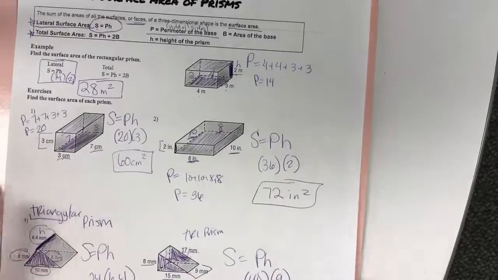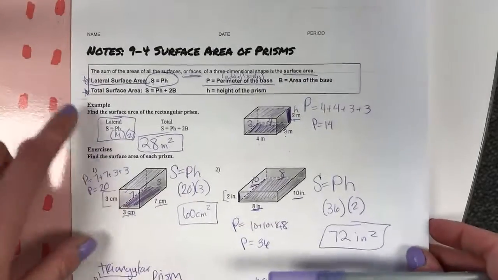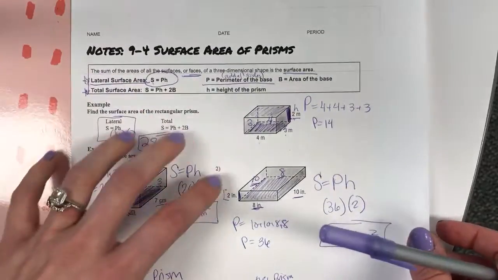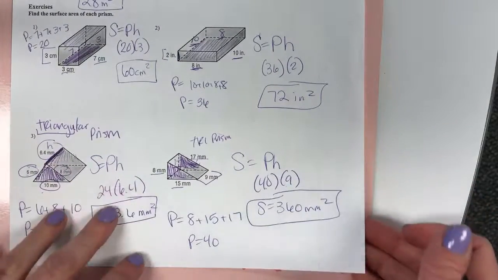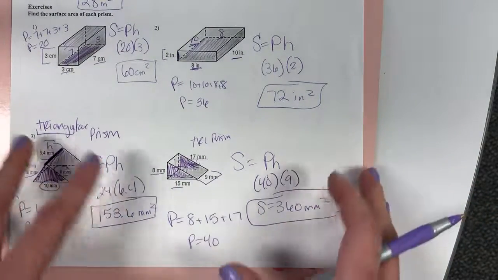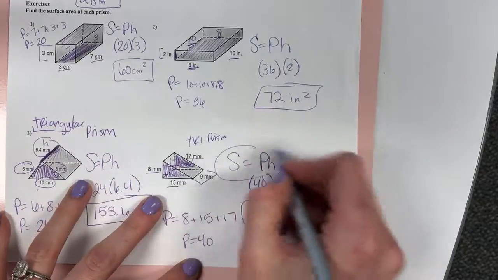On your homework page that's attached to this, just do the lateral surface area. I know it probably says do both, but for this page, this day 1, we're just doing the lateral. So you're just using that formula.